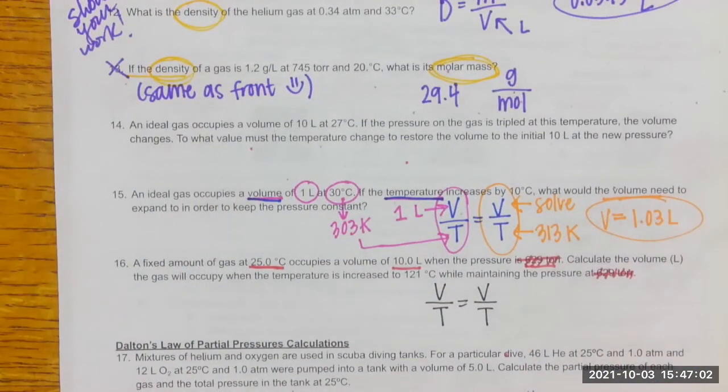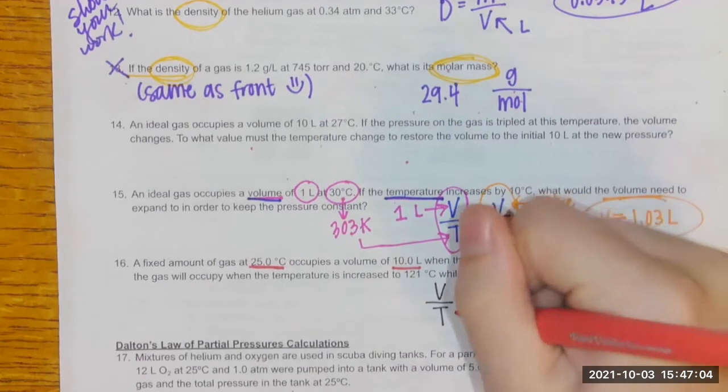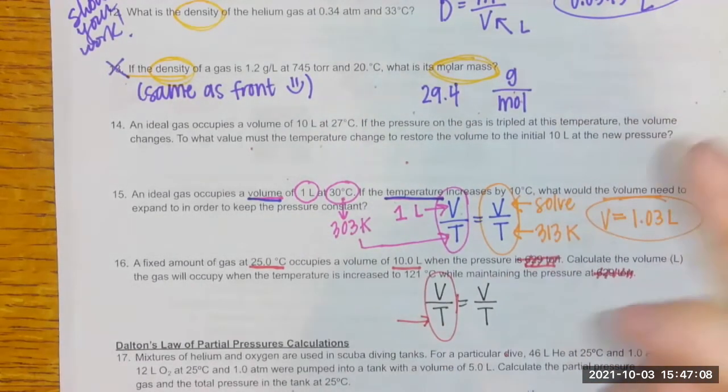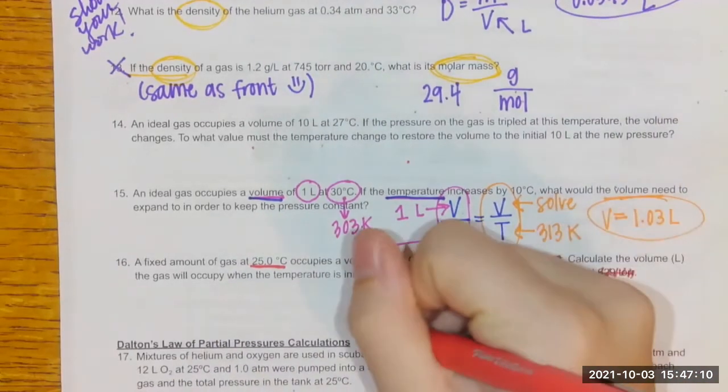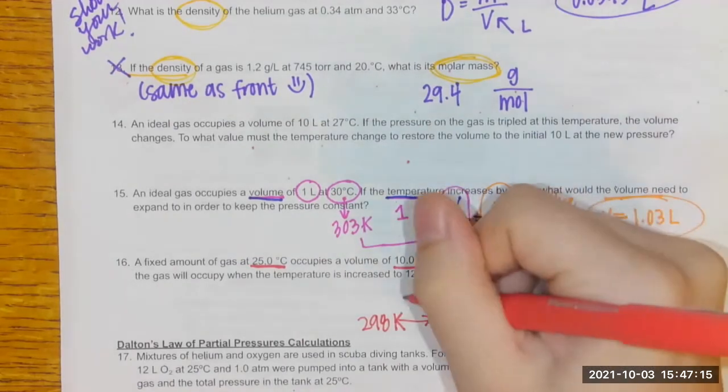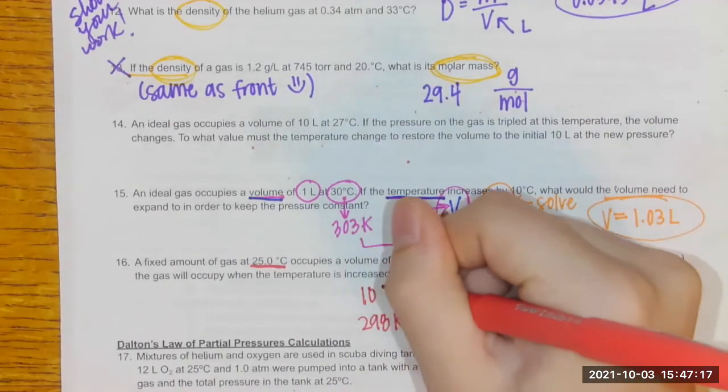V over T equals V over T. On the one side, we've got 25 degrees Celsius, which I think is 298 Kelvin when you convert it. The volume, it says, is 10 liters.